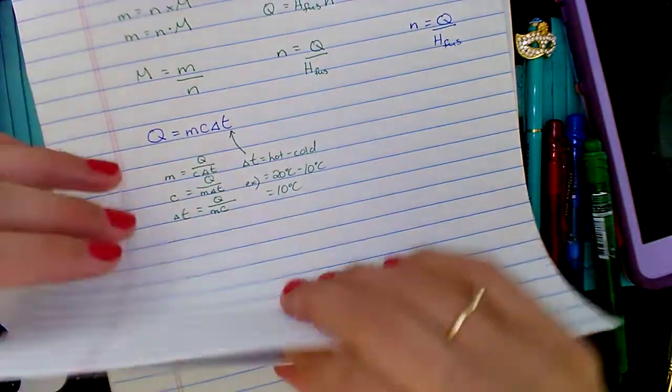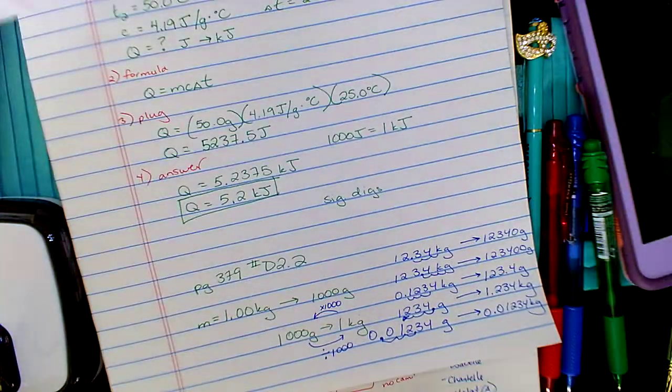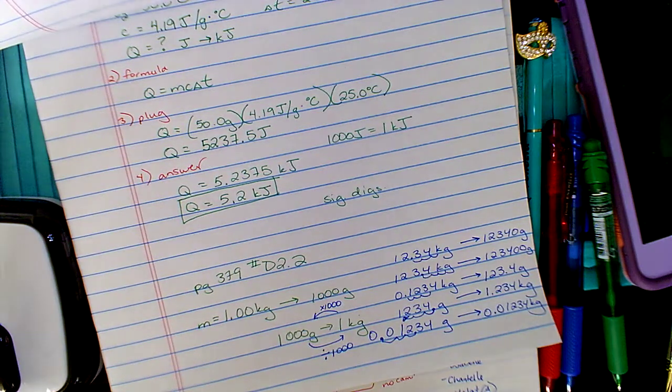you can do any calculation. If there's one you're having trouble with, let me know and I will document camera it for you and help you do the question. And then I'll probably record it for everybody else.